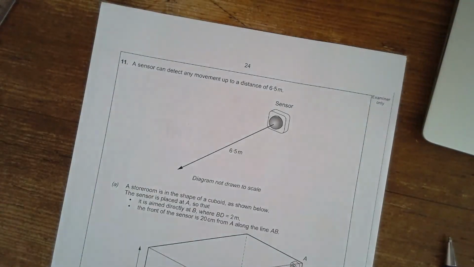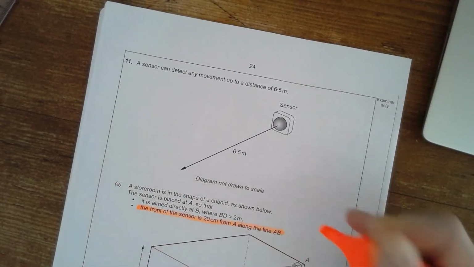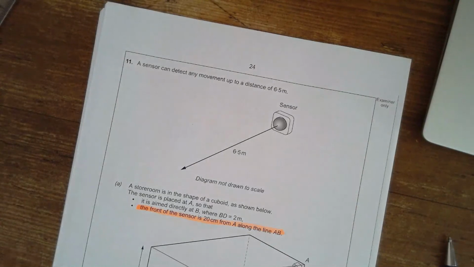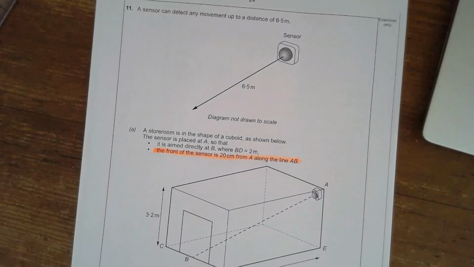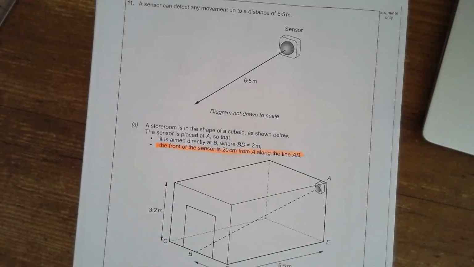Now, highlight that bit. That bit's really important. I missed that the first time I did this question and got the answer wrong at the end because I missed that bit there. I just went straight into answering the question without really thinking about what to do. It then says, will the sensor be able to detect movement at B?